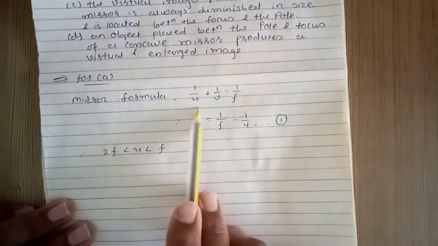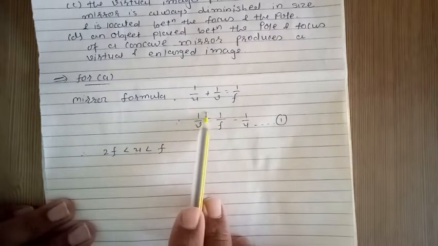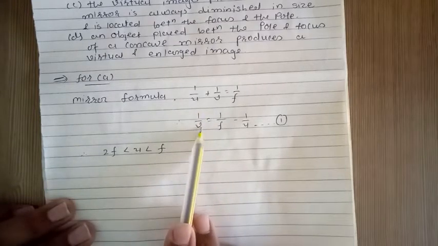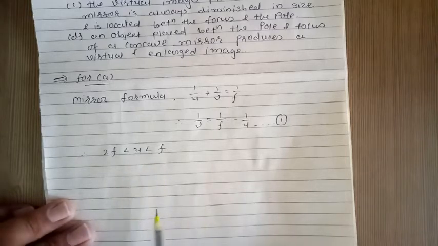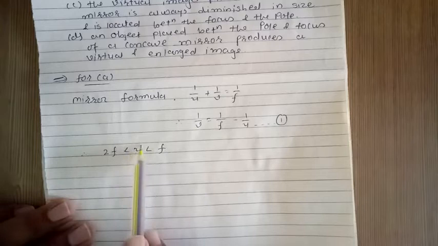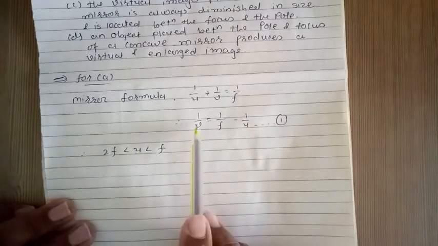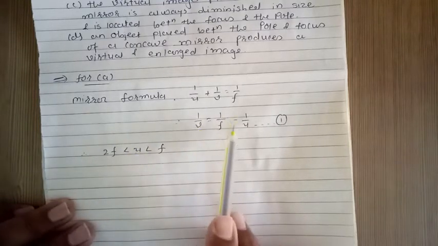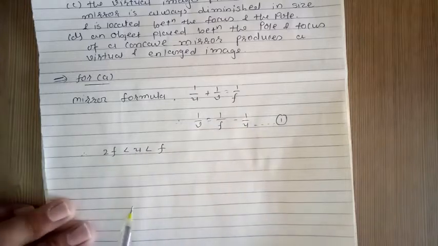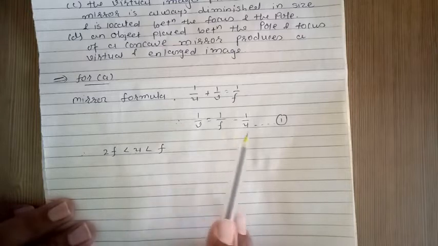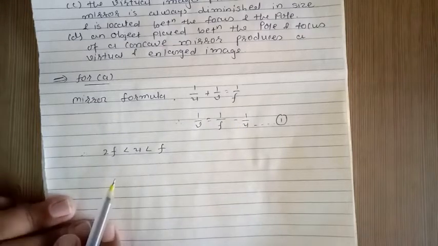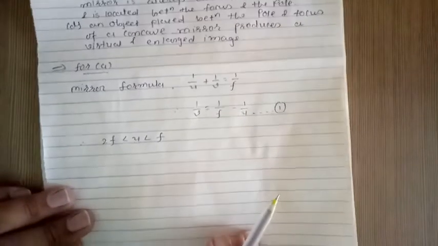But we have to find out v. So here we have to make an equation in terms of v. So we have to prove the relation between u and v. So here the equation is 1 by v is equal to 1 by f minus 1 by u. So here we have to take the negative sign and take the inverse of u to prove the relation, right?